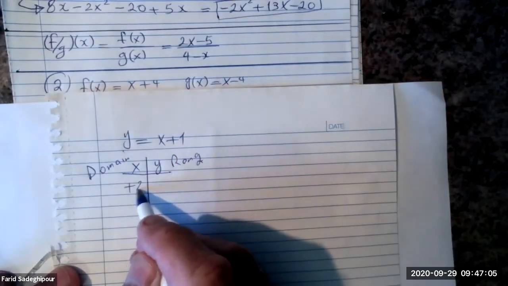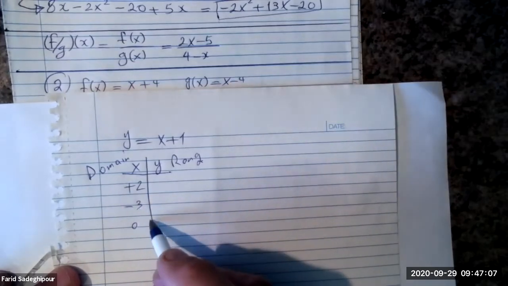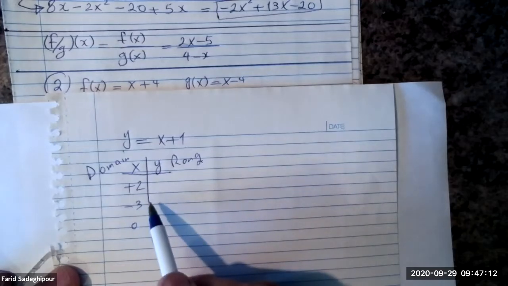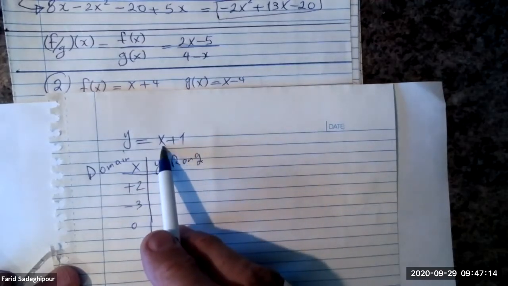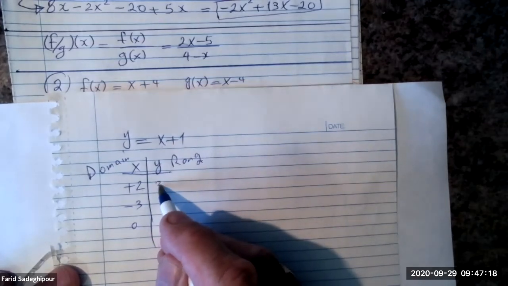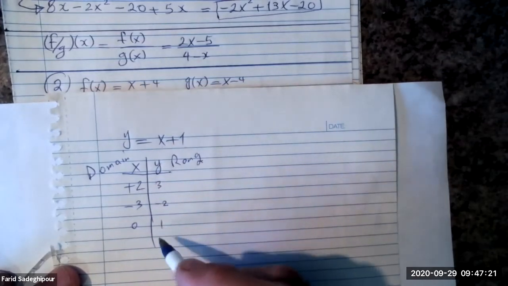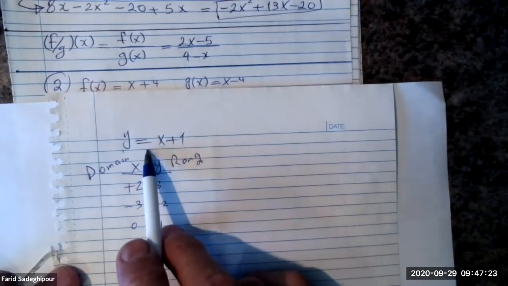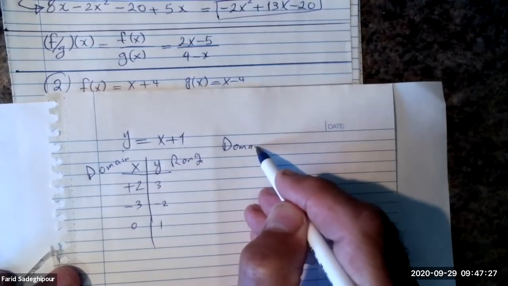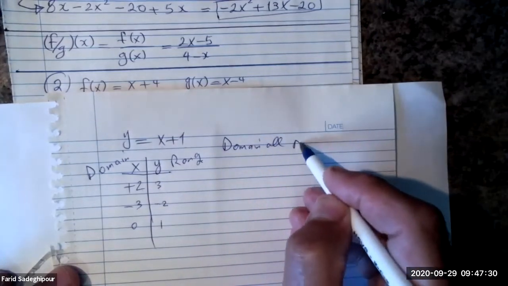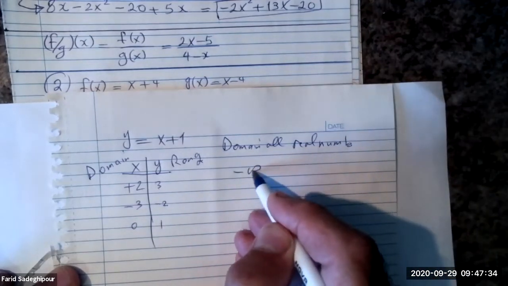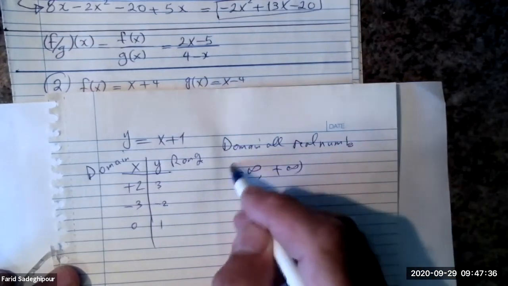Whether it's positive, negative, or 0, do you always have a value? Yes. If you take any number, whether it's positive, negative, or 0, and substitute here, you always have a value for y. So to answer the question for this one, you say the domain is all real numbers. It means you could substitute any number all the way from minus infinity to positive infinity.